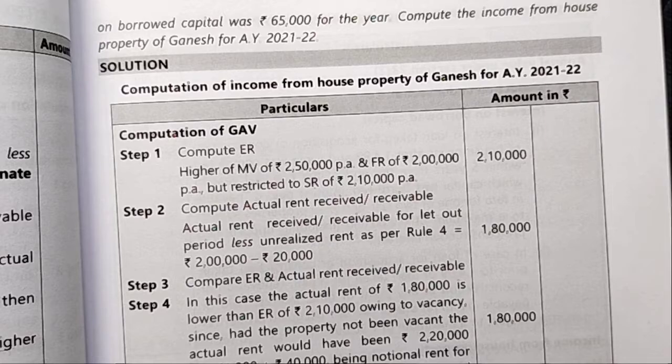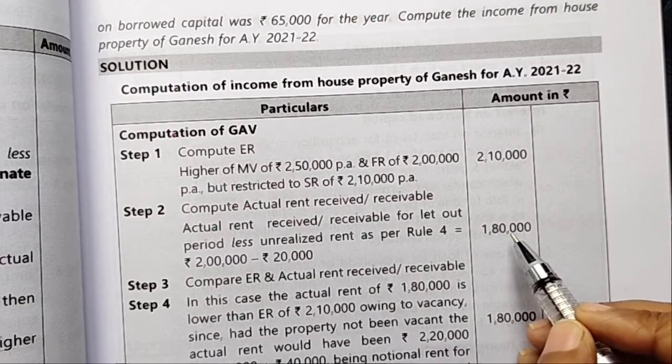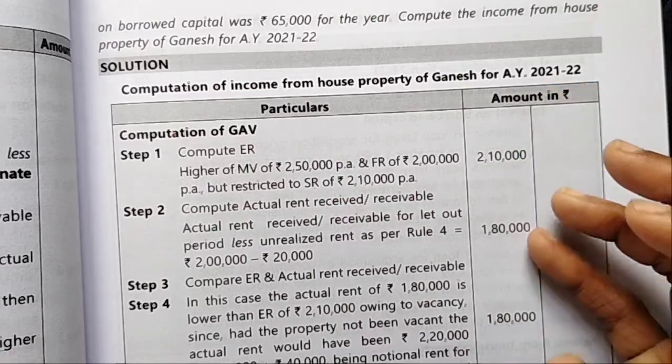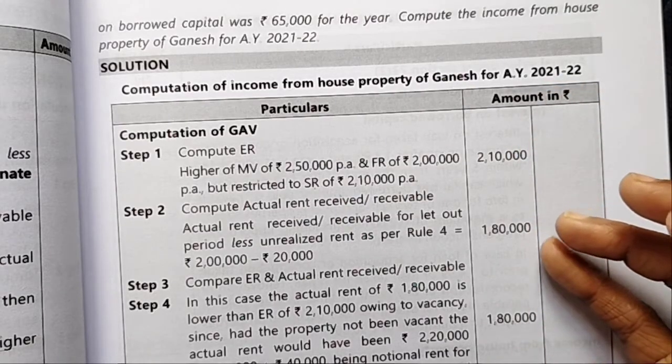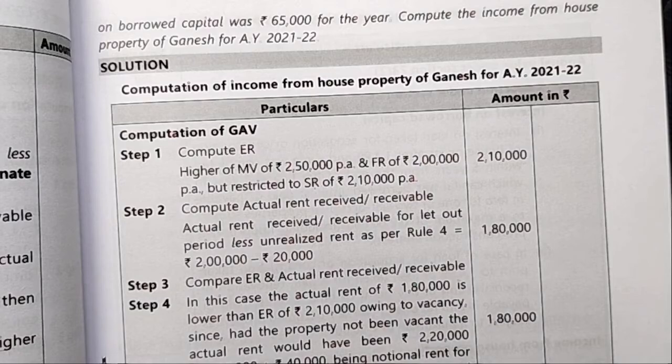Now we have to look whether the actual rent is lower due to the vacancy. Here the property was vacant for 2 months. If the property was let out for those 2 months also, then an additional rent of 40,000 would be earned. So if the property was let out for the whole year, that is 12 months, how much rent would we get? The 1,80,000 plus the rent for the 2 months, 40,000 rupees, so a total of 2,20,000 rupees.